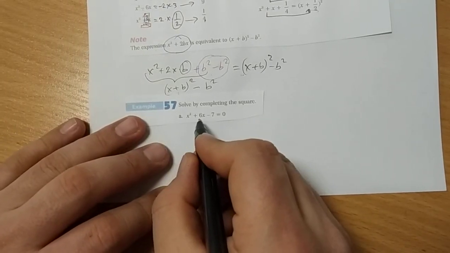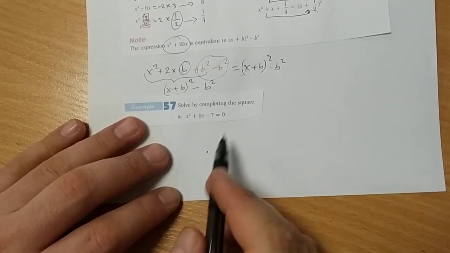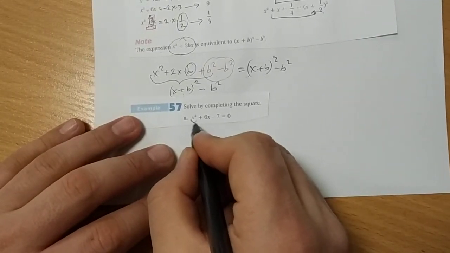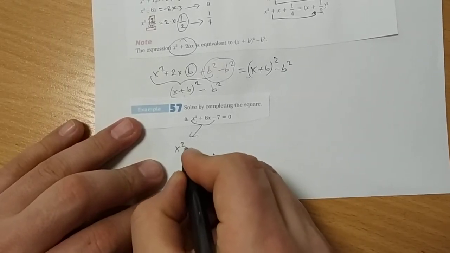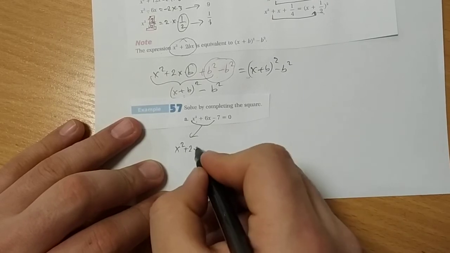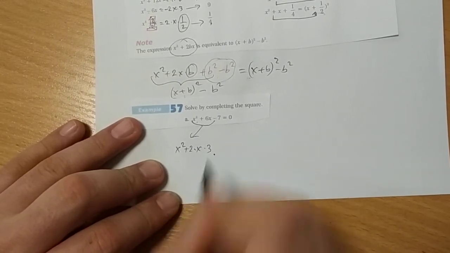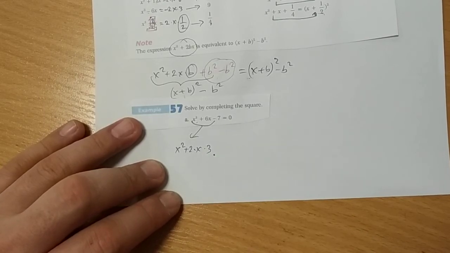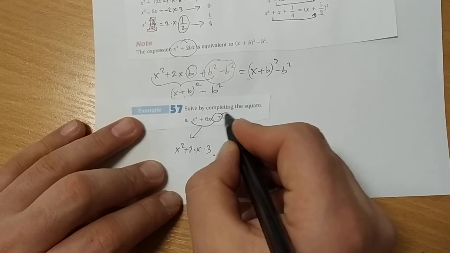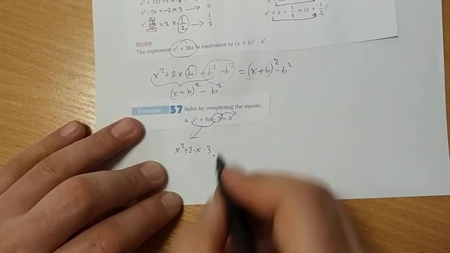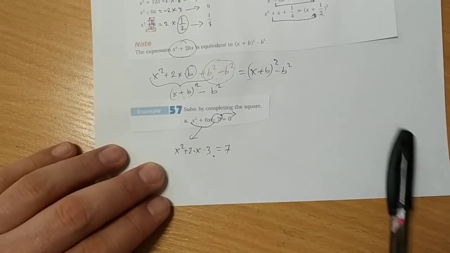Look, x squared plus 6x minus 7 is equal to 0. Let me write these two parts. Let me take this one. X squared plus 2 times x times, I can divide the 6 as 2 times 3, and it will be 3 here. Okay? And then let's first take the 7 to the right side. Is equal to 7. Can I write it? Yes, of course.